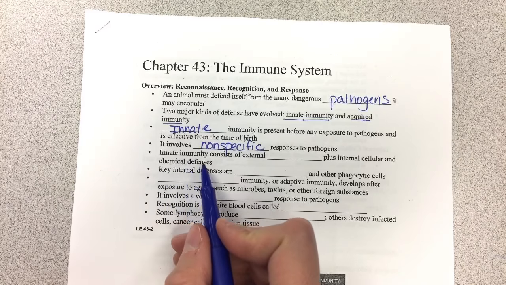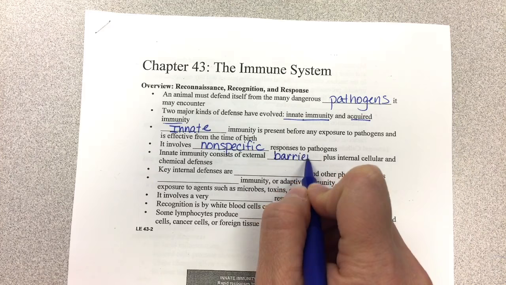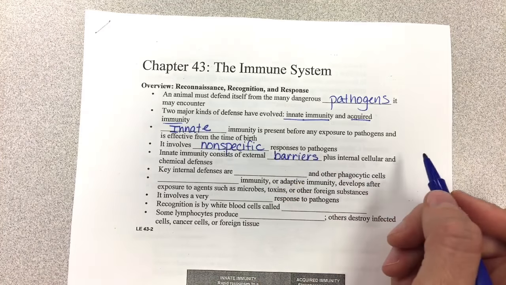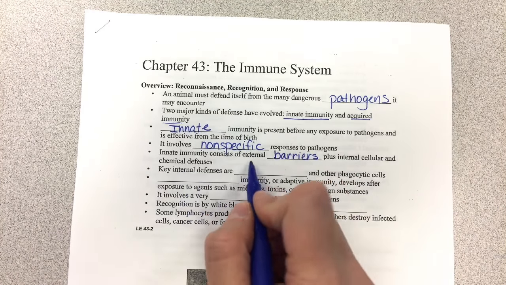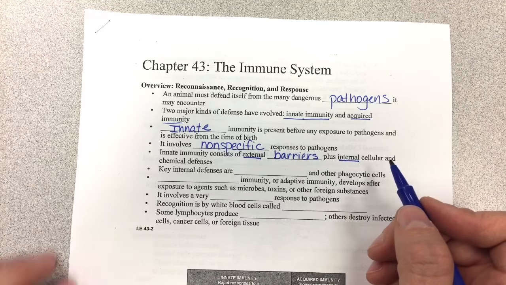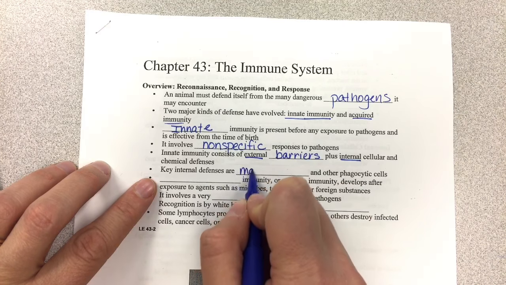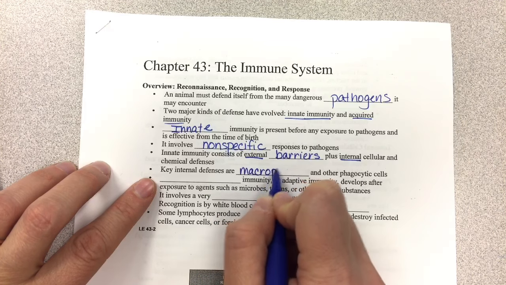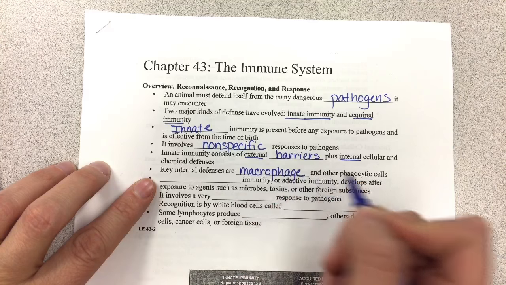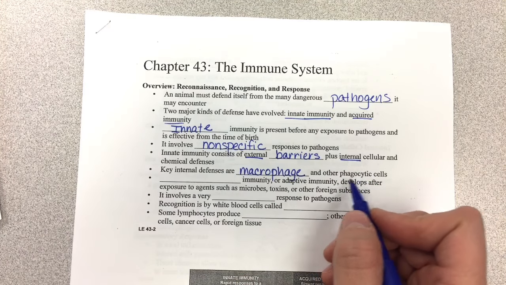Innate immunity consists of external barriers on the outside of the organism, plus internal cellular and chemical defenses. They have external and internal things. Key internal defenses are macrophages and other phagocytic cells.